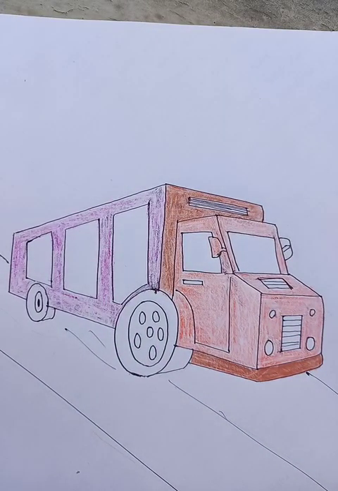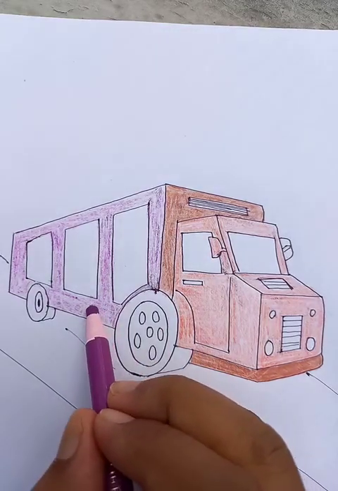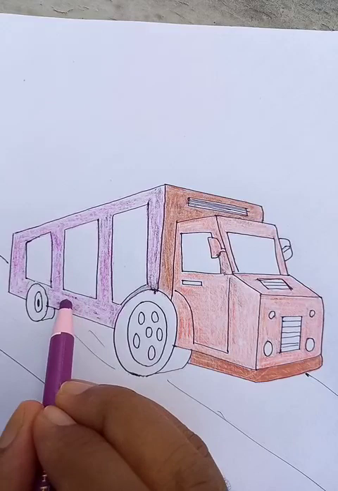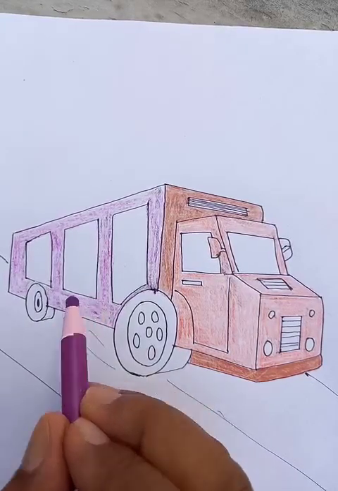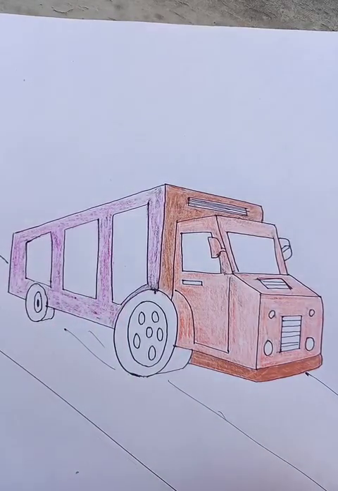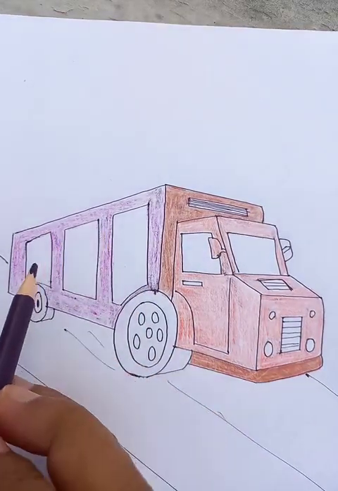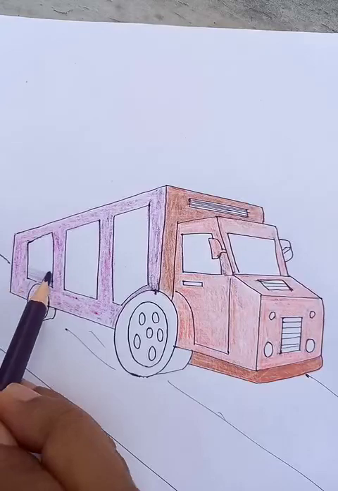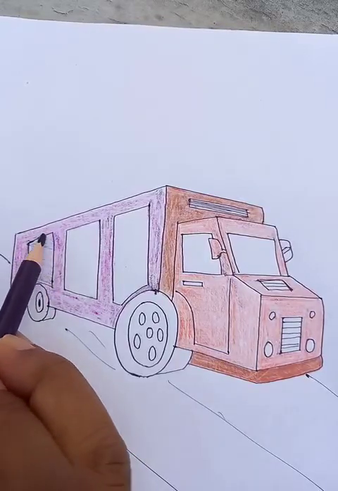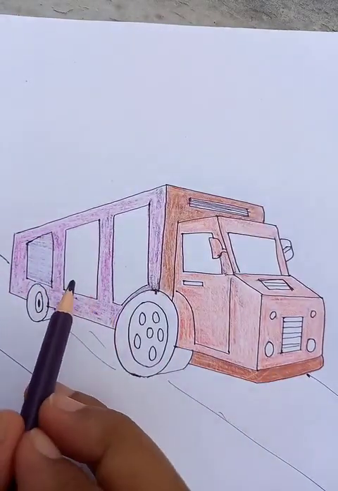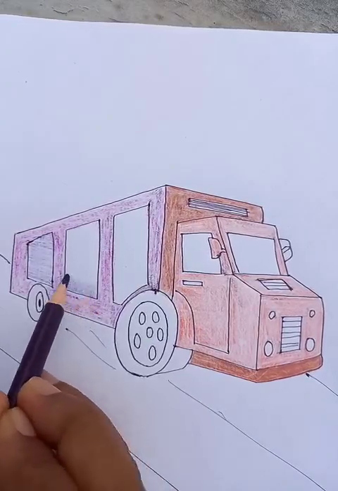This is the primary level, and a few places are left. Let's put this color in the middle, and also this color in this place.